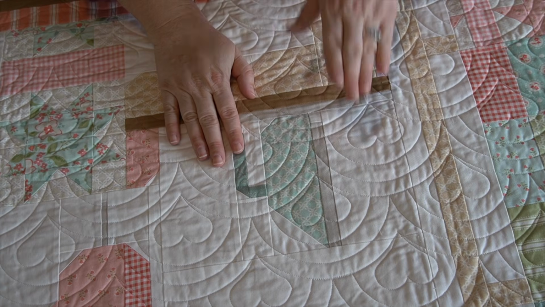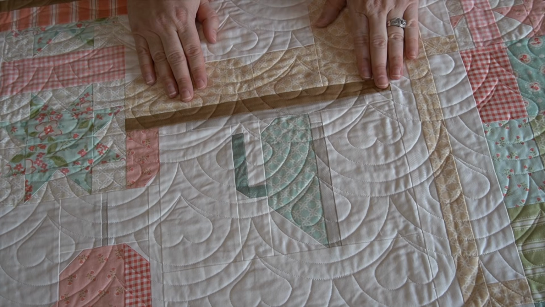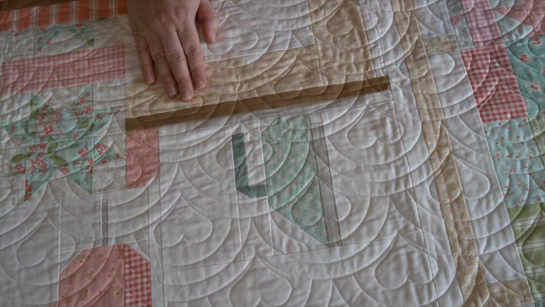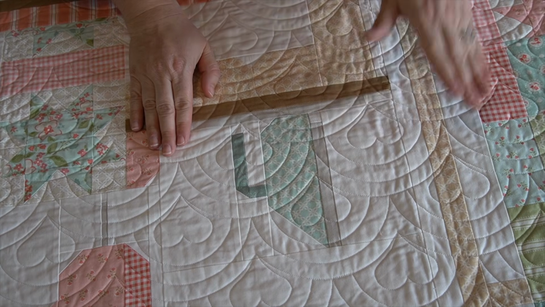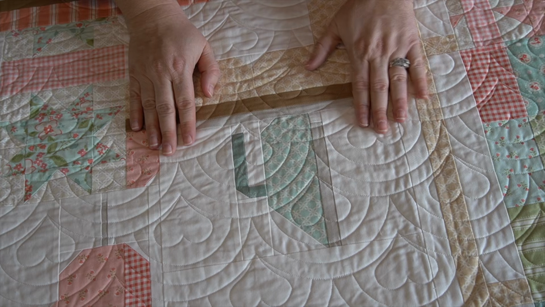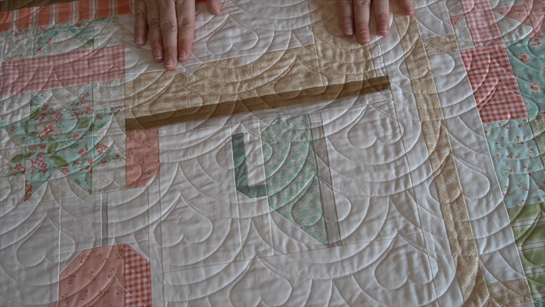So this block is a great block to start the block of the month because it is so simple. It allows you to make a quick block and have a quick win for this block of the month, because I know the whole quilt probably feels a little daunting. Okay, so let's move on to block 2.